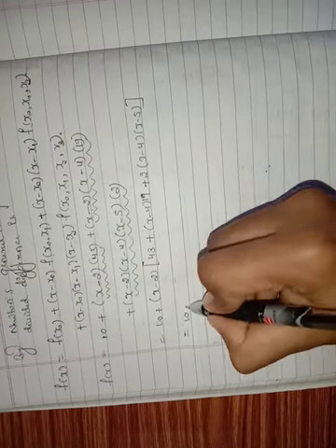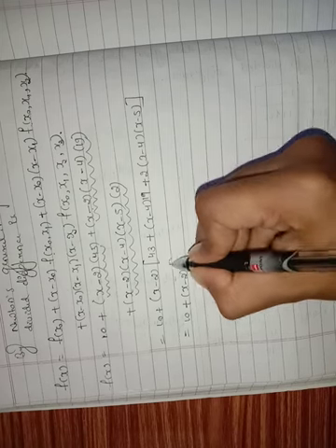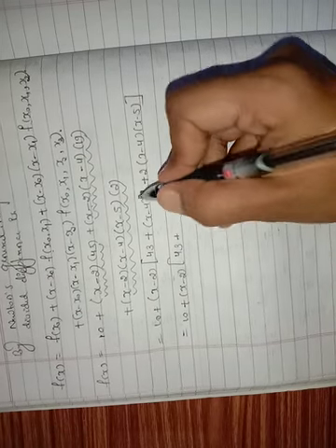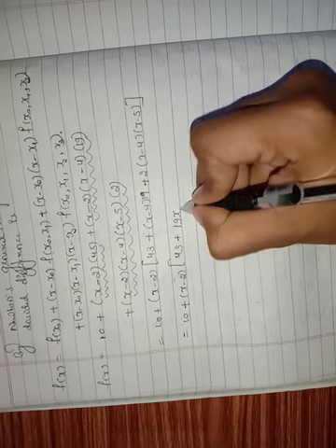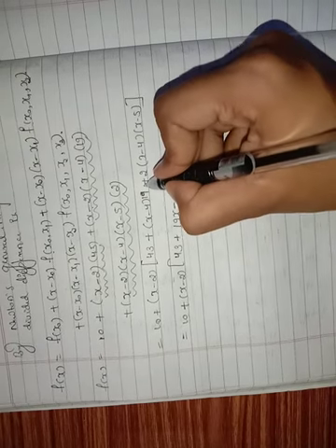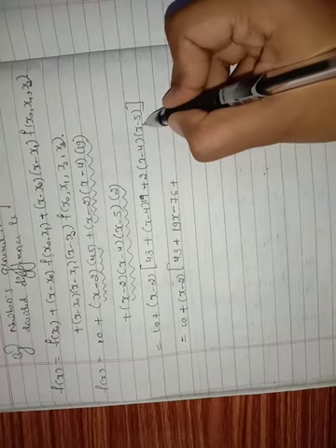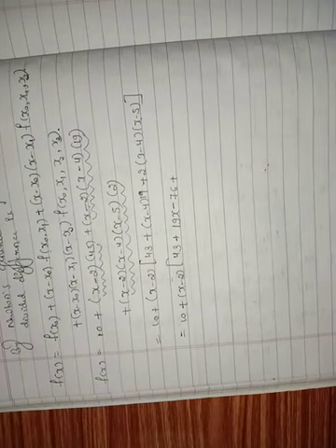Then 10 as it is, x minus 2 times the bracket: 43 plus 19x minus 76 plus x minus 4 into x minus 5 here.